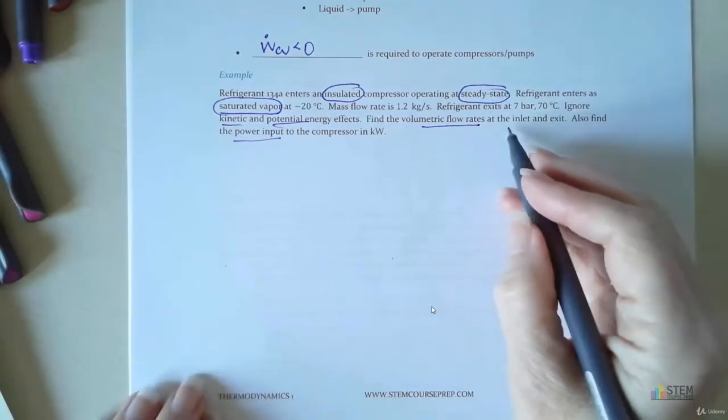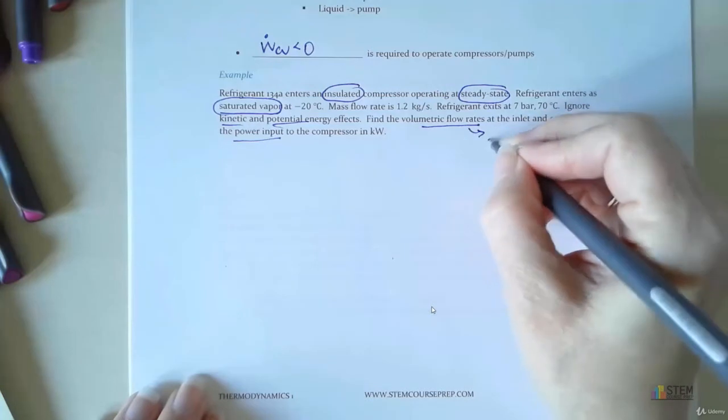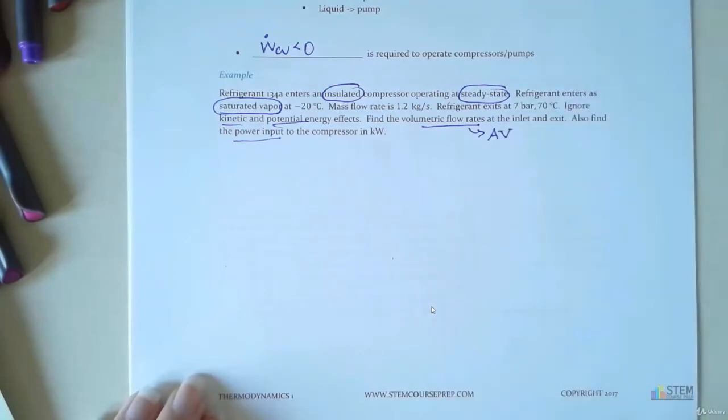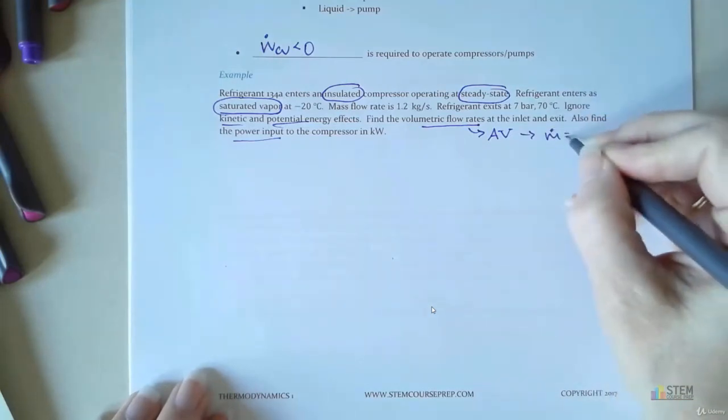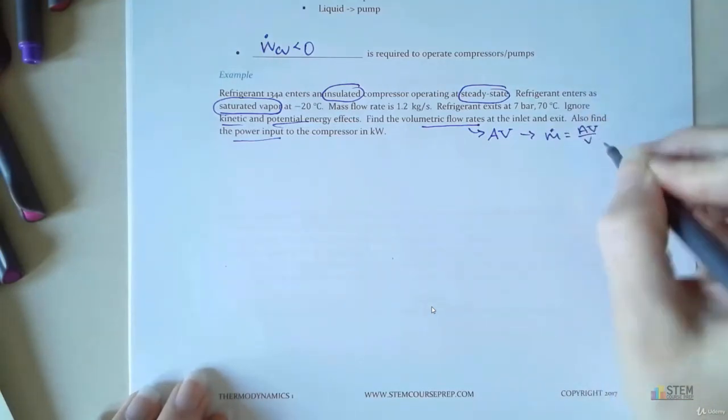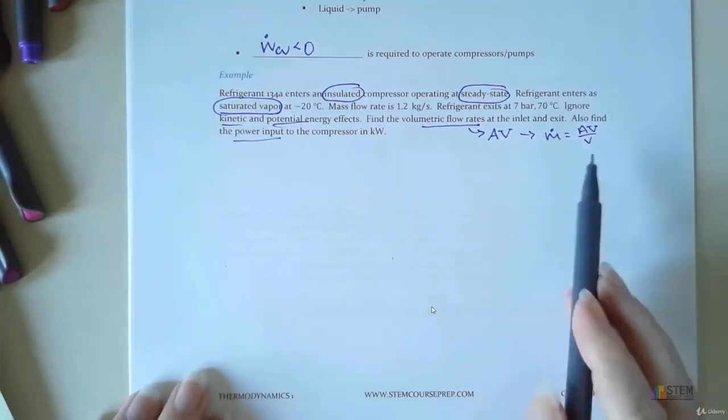Now, if we want to find the volumetric flow rate, remember what that is. Volumetric flow rate is A times V. We need an equation that has A times V in it. M dot is A times V over v. So let's use this equation.